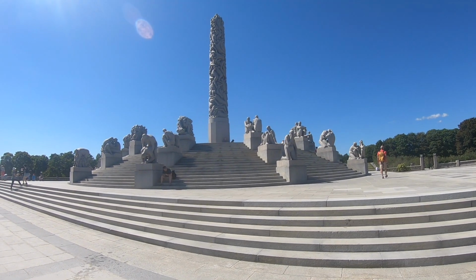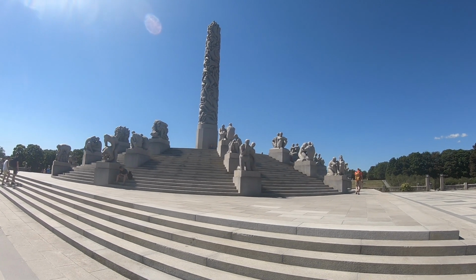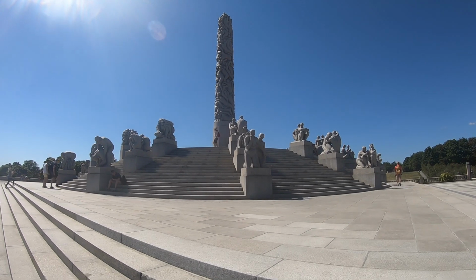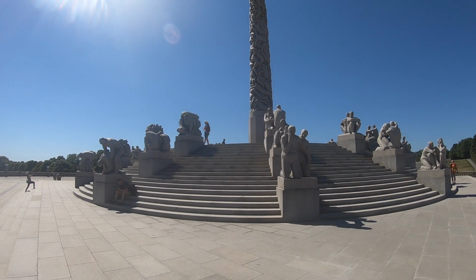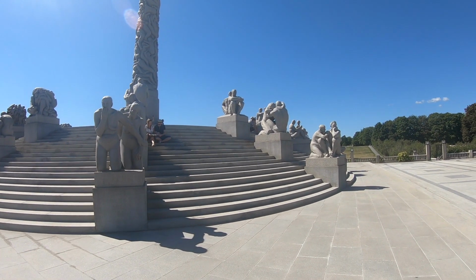I learned how to carve granite first, and so for me to come here and see these monumental figurative granite sculptures that Vigeland created is quite exciting, I have to say.